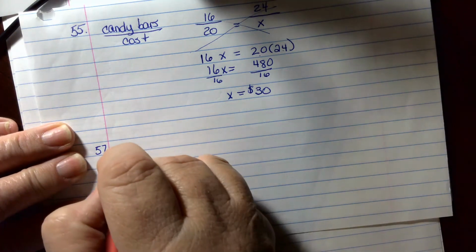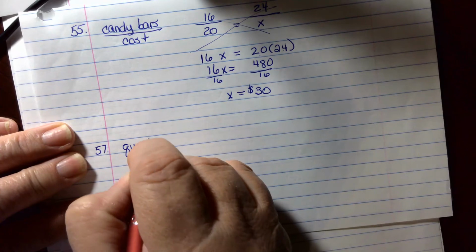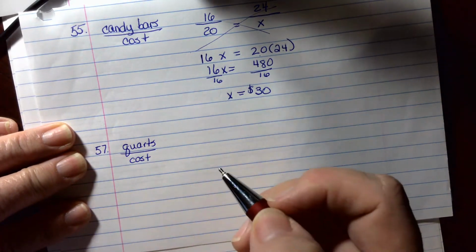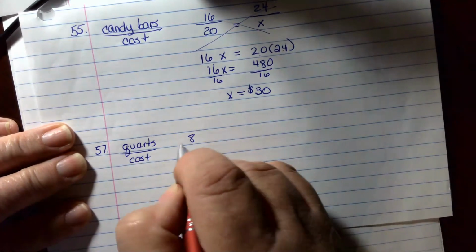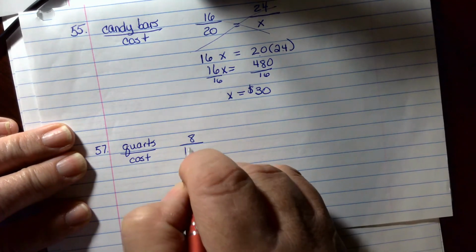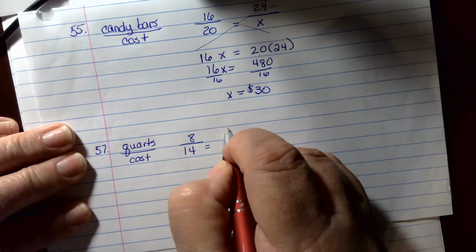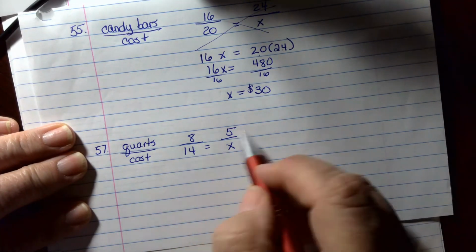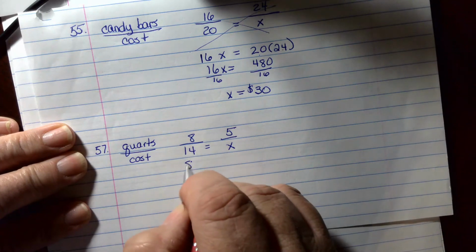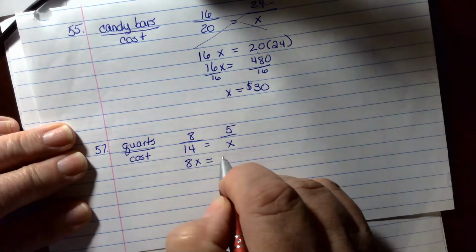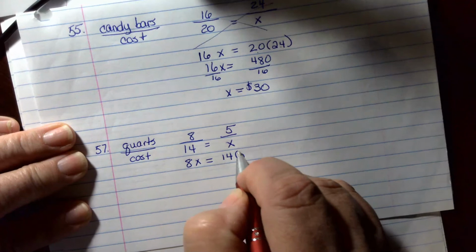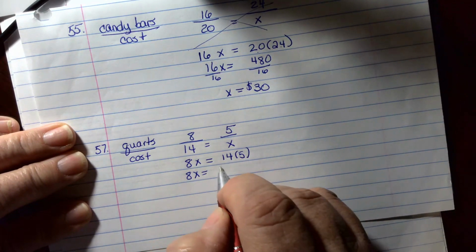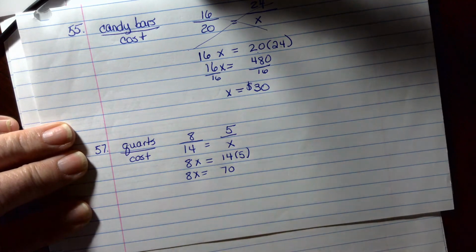So I'm comparing the number of quarts of oil with the cost. So 8 quarts costs $14. How much do 5 cost? So again, we look at cross products, and 8 times x is 14 times 5. 14 times 5 is 70.